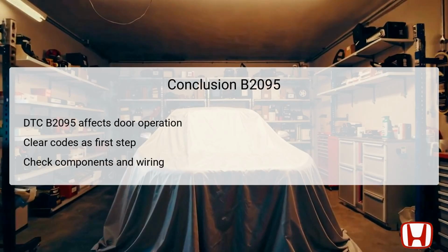In summary, DTC B2095 indicates a right B-pillar closed switch signal input error, which impacts the functionality of the power sliding door on the Honda Odyssey models from 2011 to 2017. The diagnosis begins with clearing and checking for new DTCs using the Honda Diagnostic System. A step-by-step troubleshooting process involves checking for a short to ground, assessing the power sliding door switch, and evaluating the SCOM line. Regular preventive maintenance can reduce the likelihood of recurrence by ensuring all components remain in optimal condition.